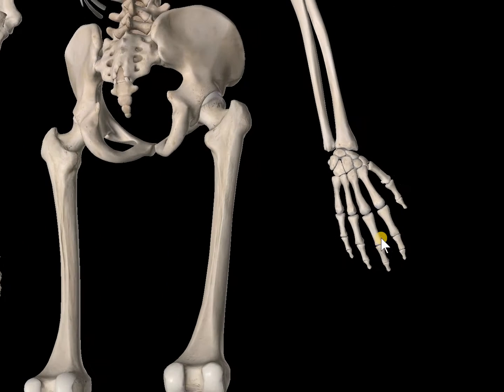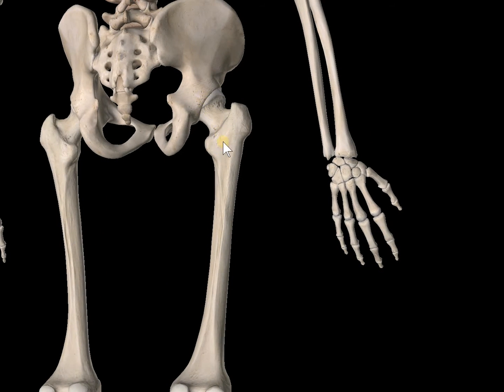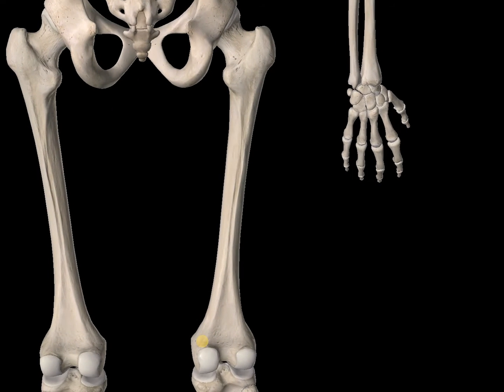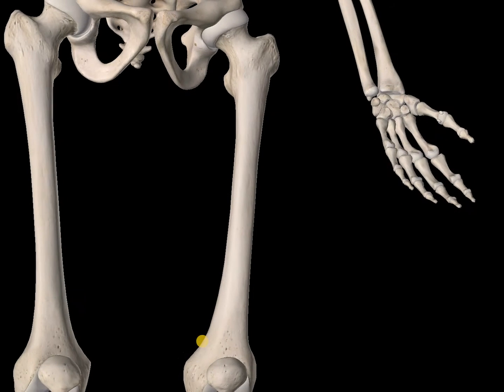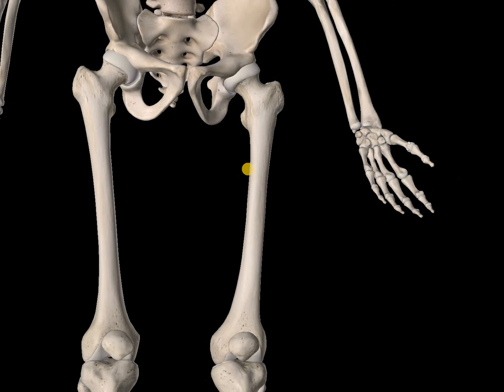Femur. So this here is a posterior view of the femur. And there's an anterior view of the femur. Patella, kneecap area, so we have a right and left patella.